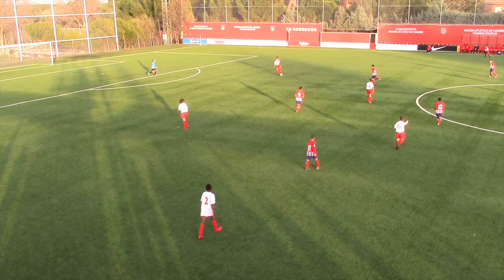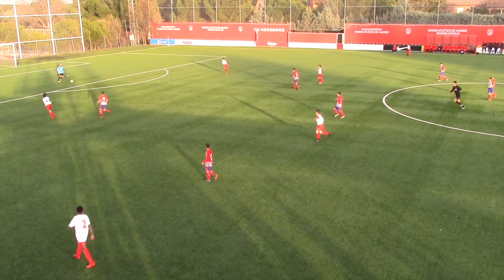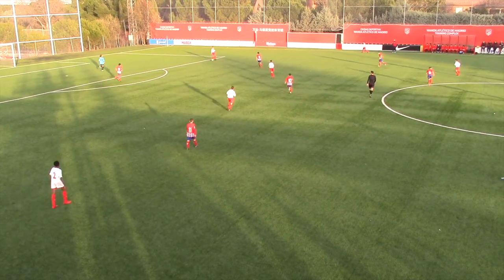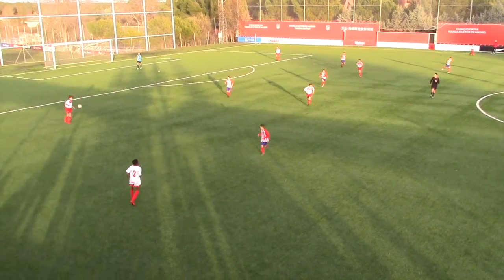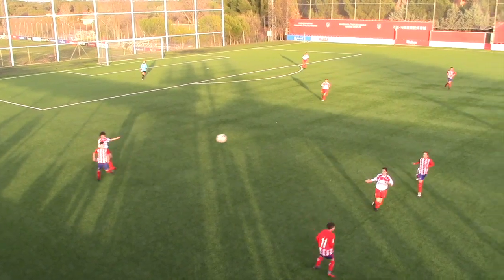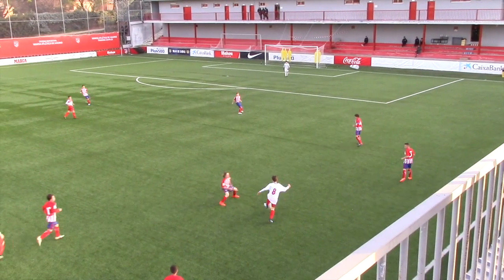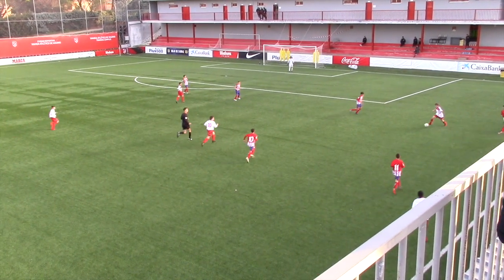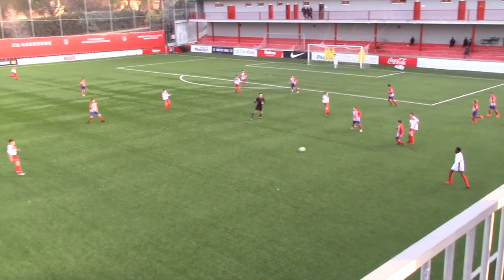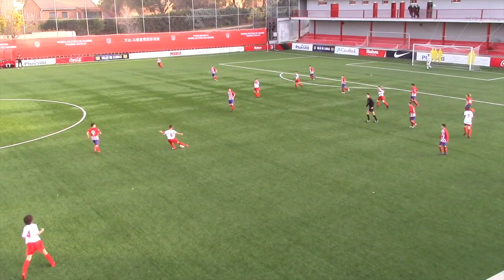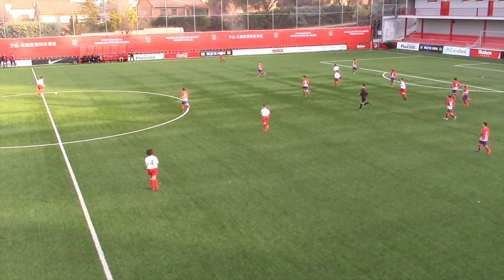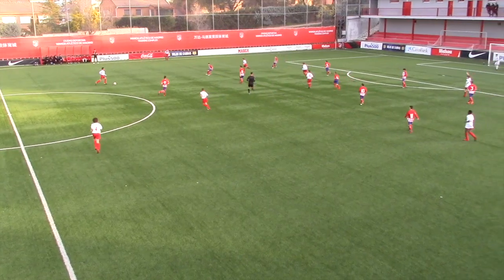The team in red gets reorganized and moves very quickly from a higher into a medium or low block, changing the shape from a 1-4-4-2 into a 1-4-5-1. They are not very effective in the BPO2 scenario, and they get reorganized well and quickly. That is why we see this medium-low organized defensive block very often.